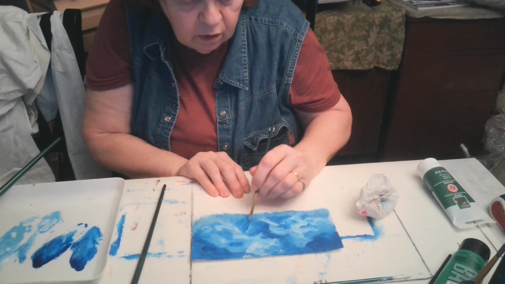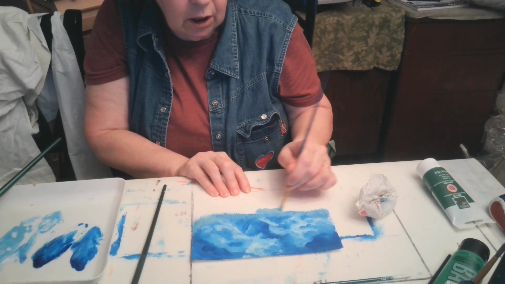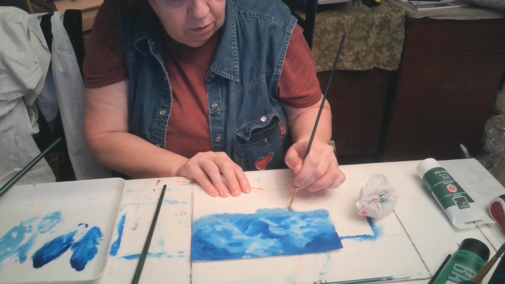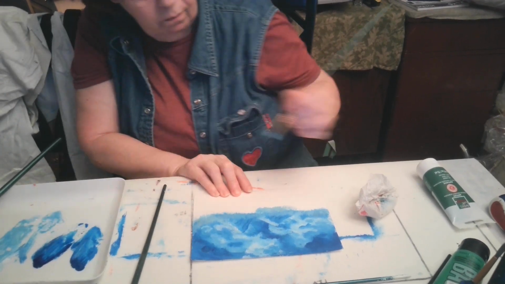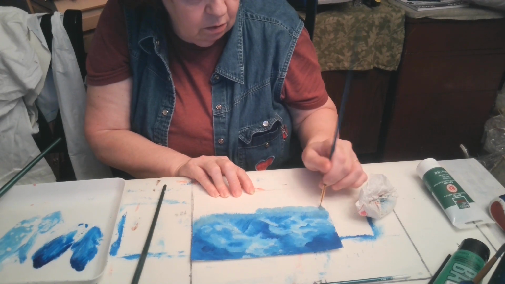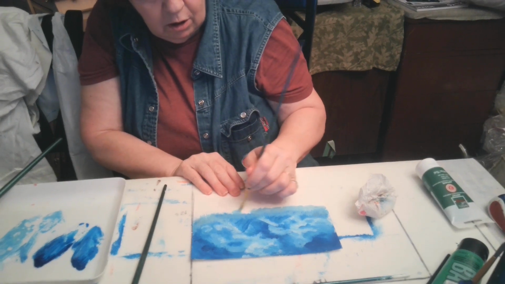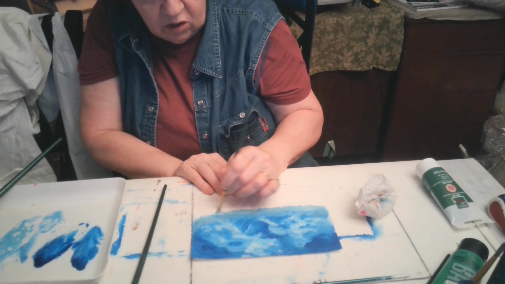It lends for a really nice, and just circle it. So there's a good bit of water in this to do this. The mist look.